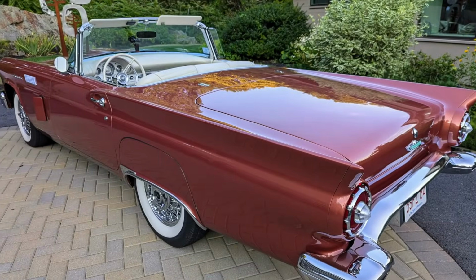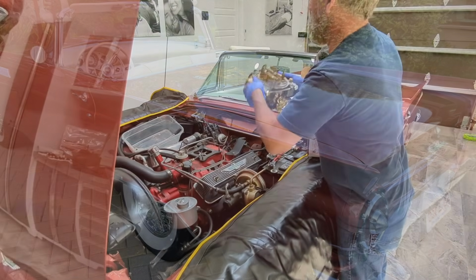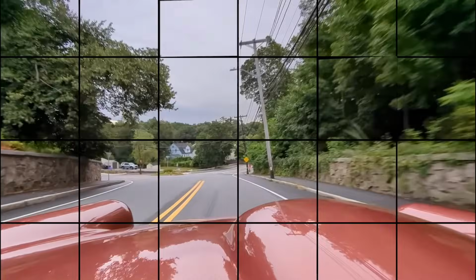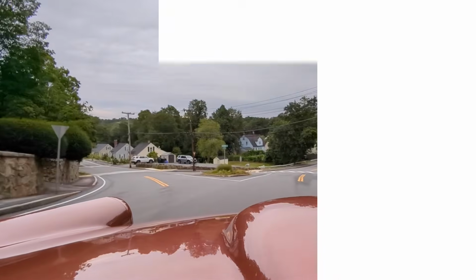Thunderbird Garage, where the classics come alive. '57 magic, man, it's more than just a drive. Thunderbird Garage, let the good times thrive. Ooh.